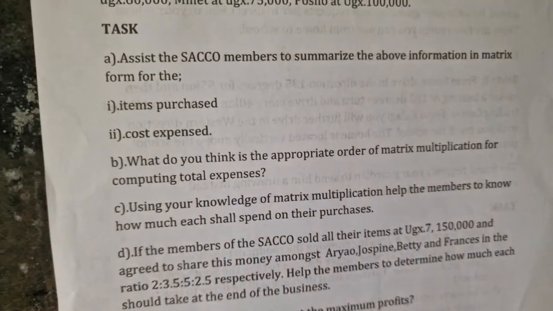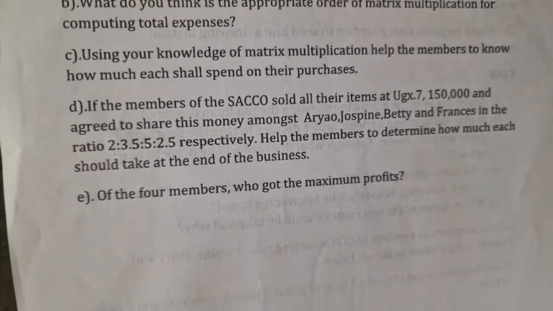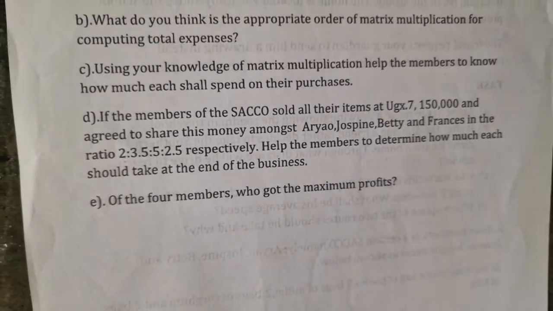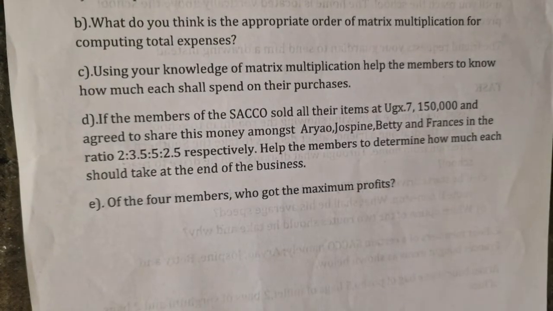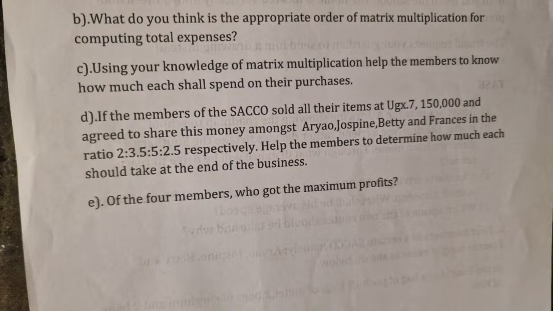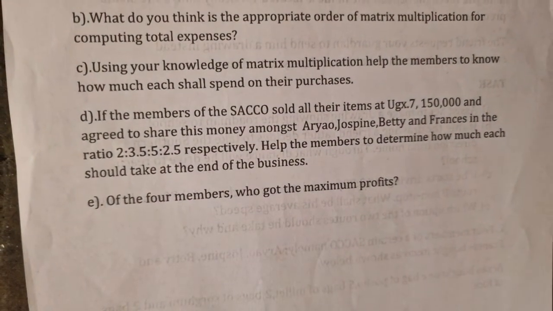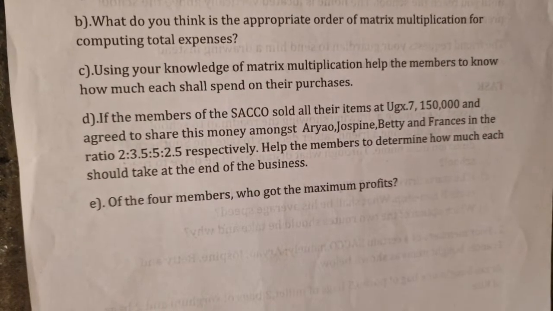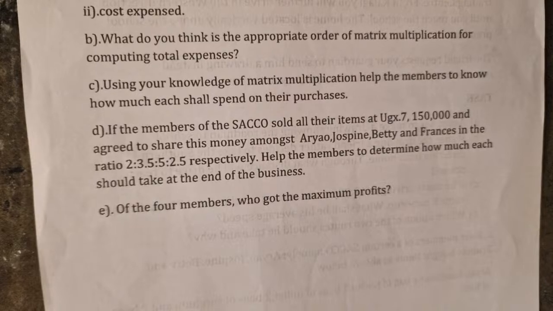Then the second last, if the members of the circle sold all their items at shillings, for the first one, she sold her items at 7,150,000 and agreed to share this money amongst Arayo, Josephine, Betty, and Francis in the ratio 2 to 3.5 to 5 to 2.5 respectively.